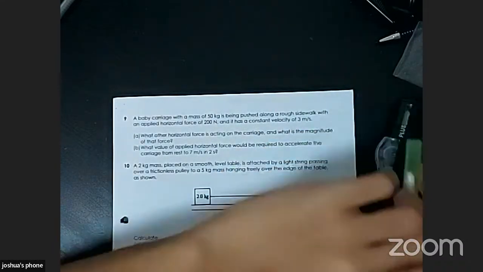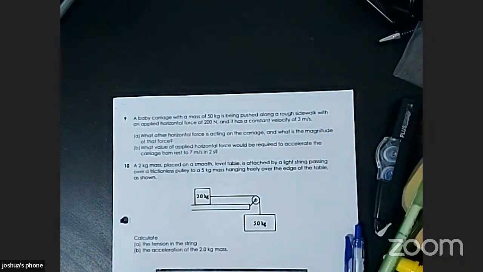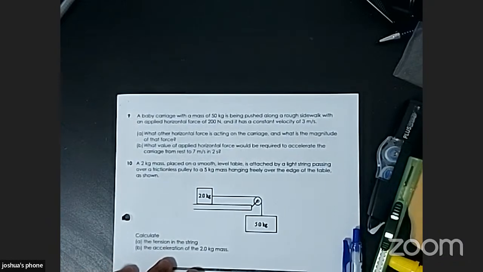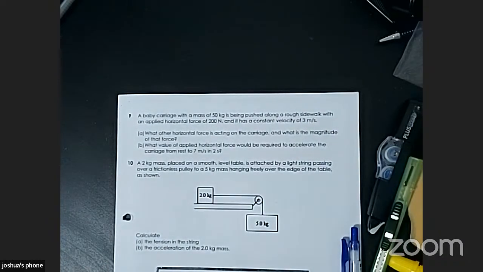Are you stuck, Anu? Are you thinking? Yeah, I'm thinking. Spoiling it for you, it's another F1. Wow, another F1. I hope that makes sense. It's just another F1. Okay, Joshua, which question?